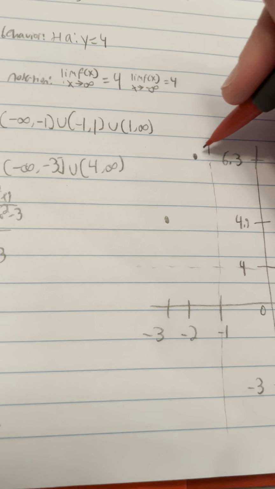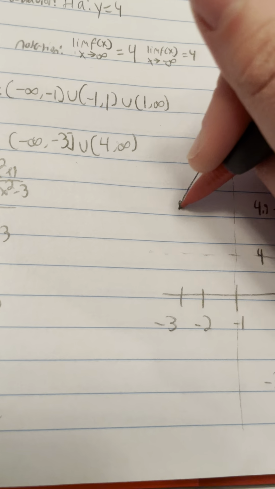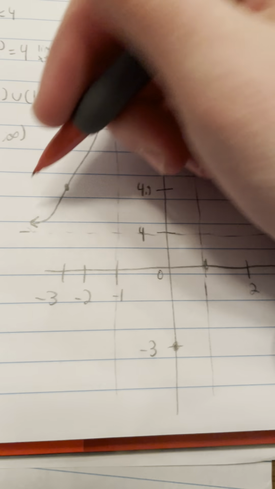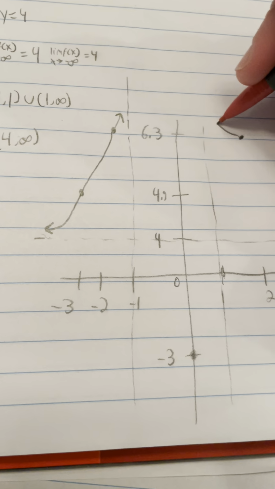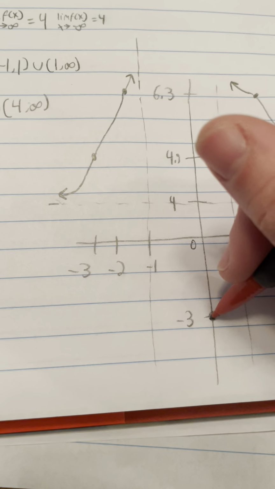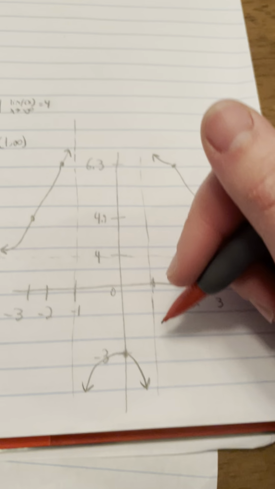And now you just want to draw a line. So you want to draw the arrow going up because we know it's going like this, and down, and over time it's going to go towards the horizontal asymptote. Same thing over here. And then for this, just point it down since there's nothing you can really go through over here.